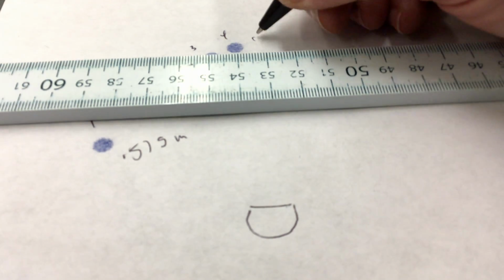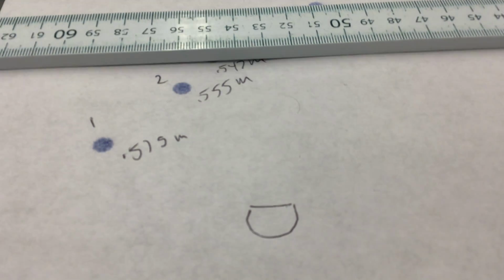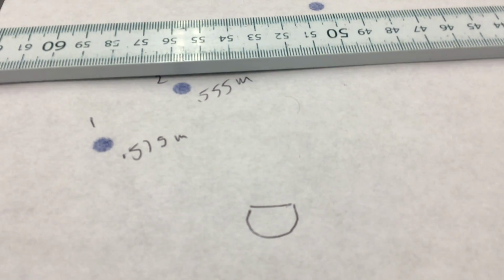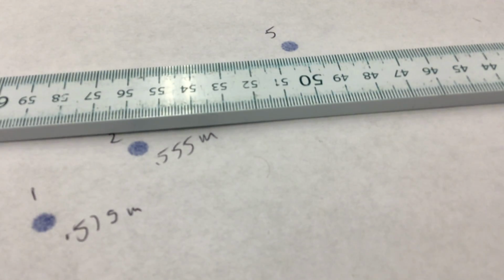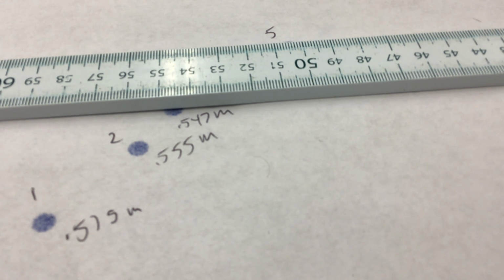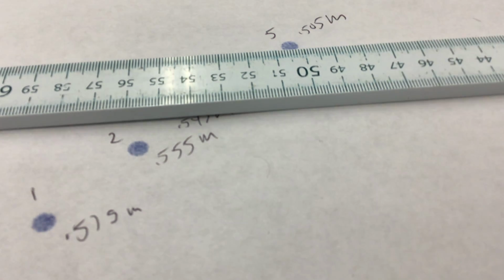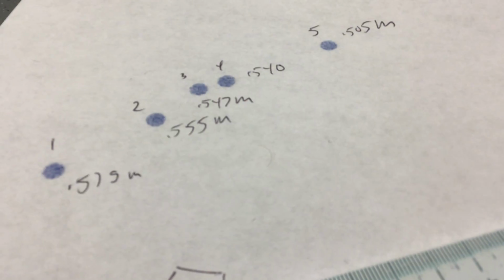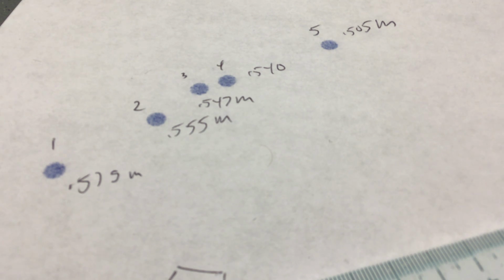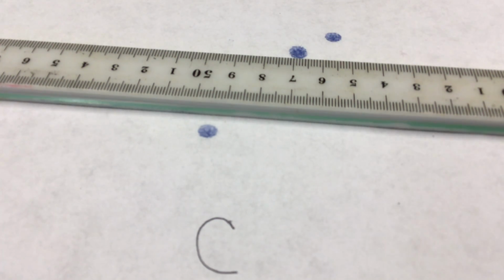Looks like it's right at 0.540. And the last one, up at the very top. There we go. Number 5. 0.505 meters. All right, so we've got 0.575, 0.555, 0.547, 0.540, and 0.505. And again, you find the standard deviation is a lot higher on this one than the initial momentum. Whenever you're doing collisions, there's a lot more random error involved. So what you're seeing is the more random error.